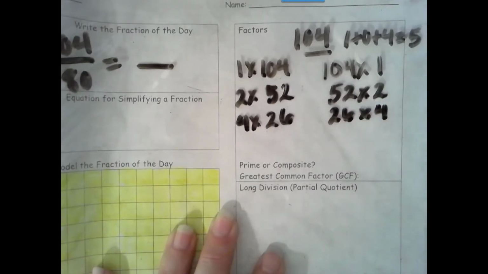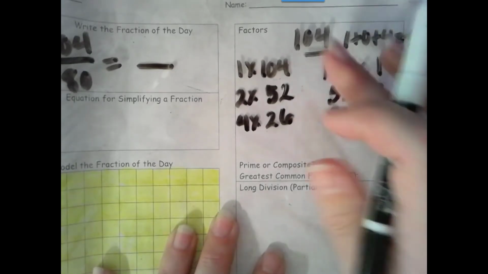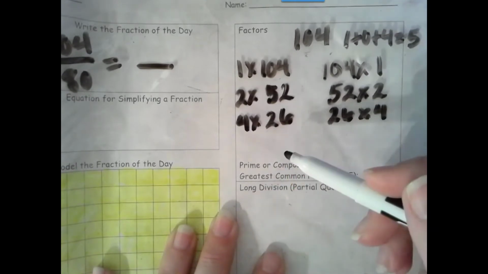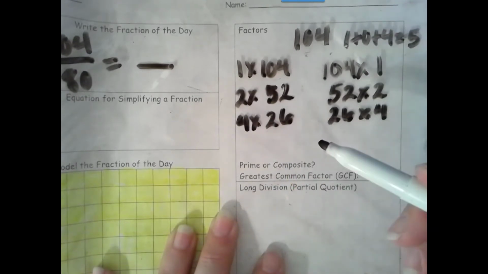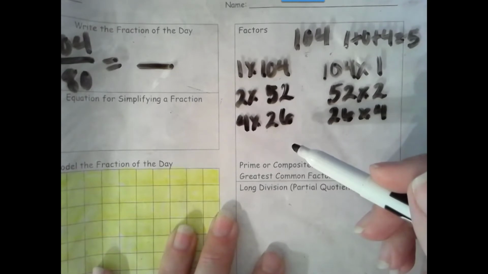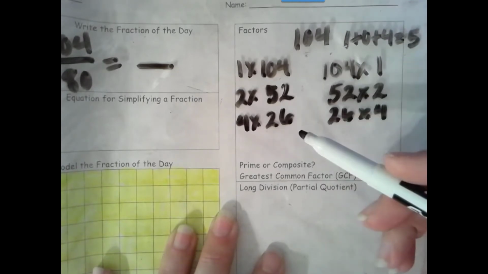Okay, next we try 5. The rule for 5 is that it ends in a 0 or 5. It does not end in either one, so 5 is not a factor. We try 6. The rule for 6 is that both 2 and 3 are factors. 2 is, but 3 is not, so 6 is not a factor. We try 7. 7 times 10 is 70, 77, 84, 91, 98, 105. 104 is not in that list, so 7 is not a factor.